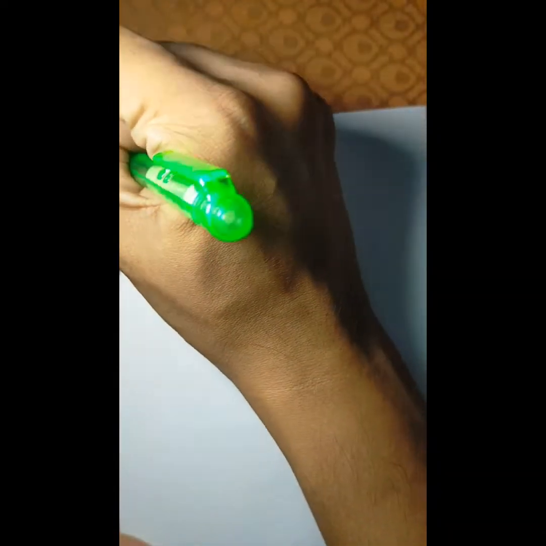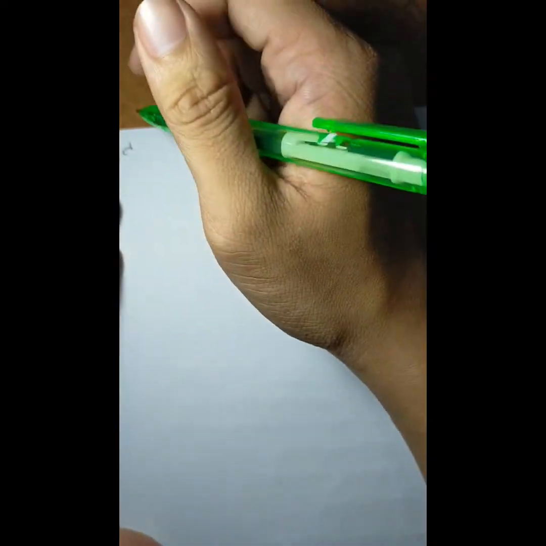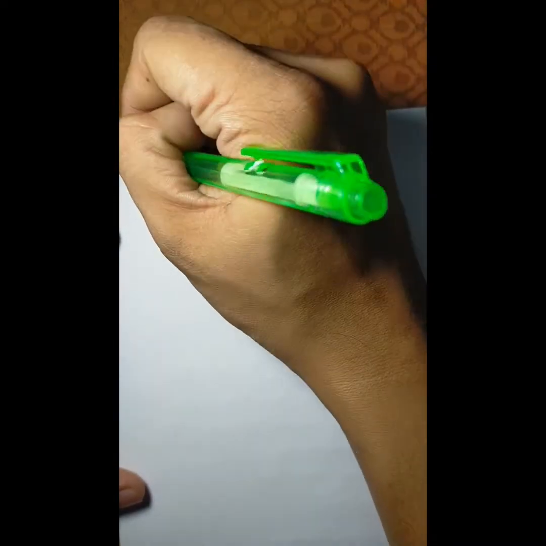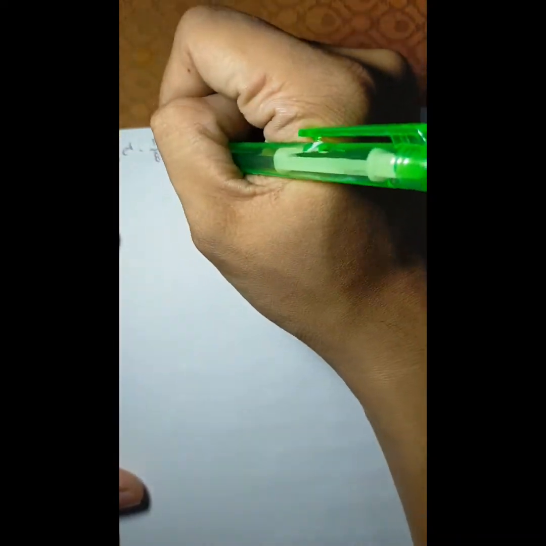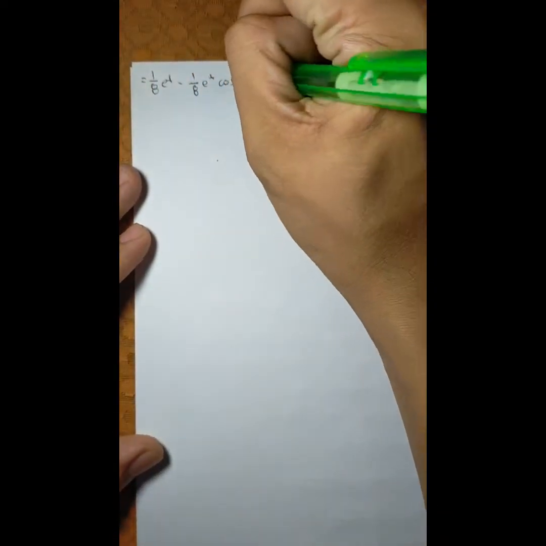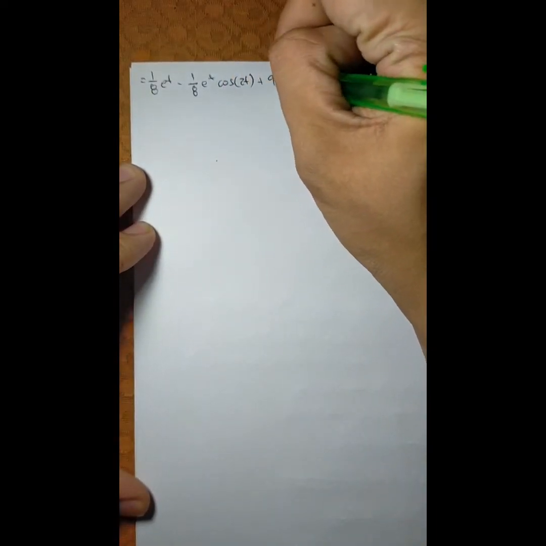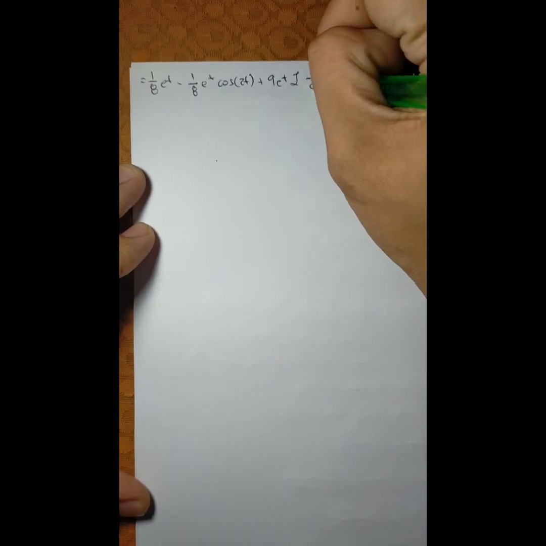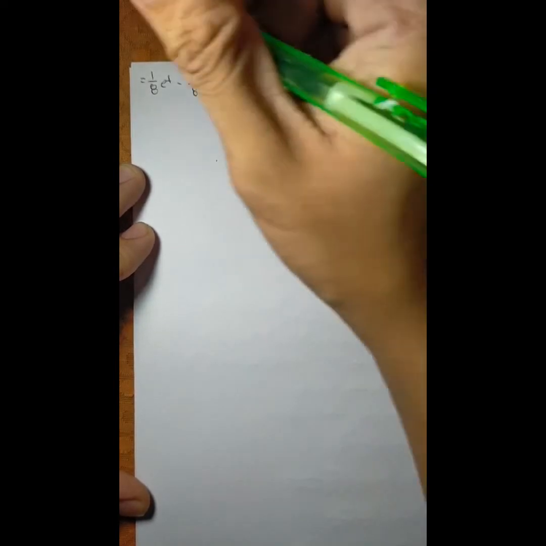And continuing this, we have equal to 1/8 e raised to t minus 1/8 e raised to negative t cosine 2t plus 9 e raised to negative t inverse Laplace of 1 over s squared plus 4.